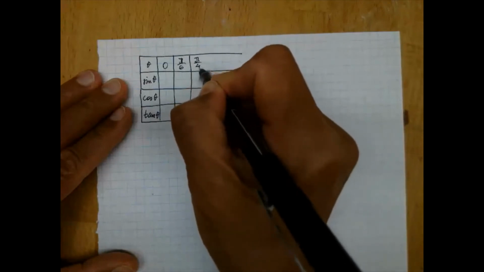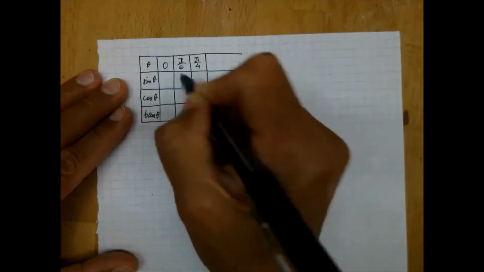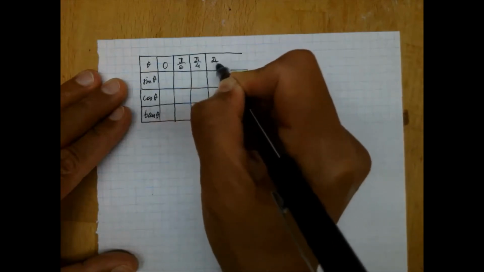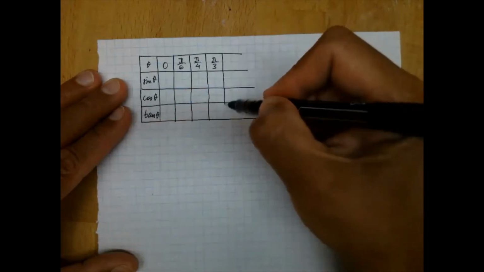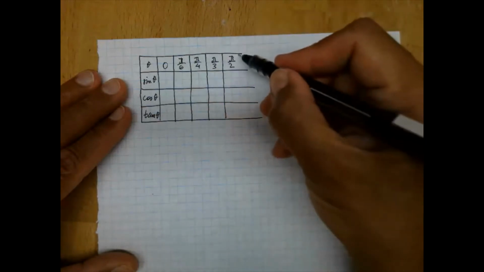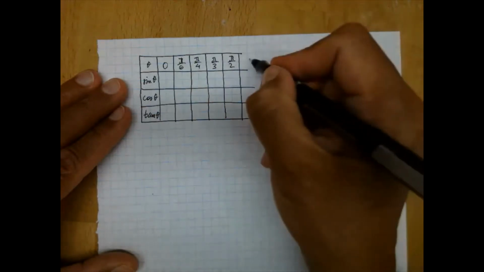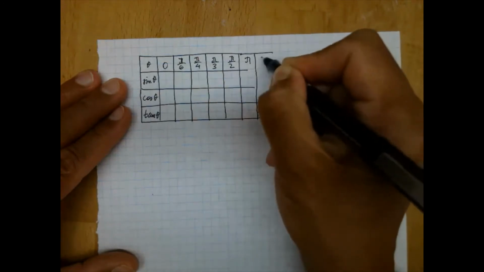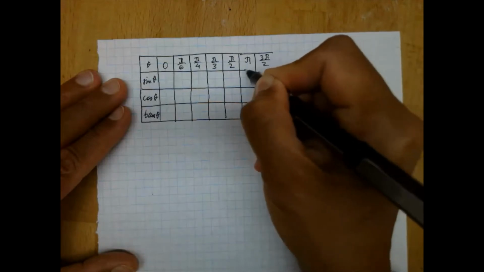Here pi over 4. This is 30 degrees, 45, and next one is 60, which is pi over 3. Now I'm going to put pi over 2, which is 90 degrees. And I'm going to put 2 more, pi, and 3 pi over 2.